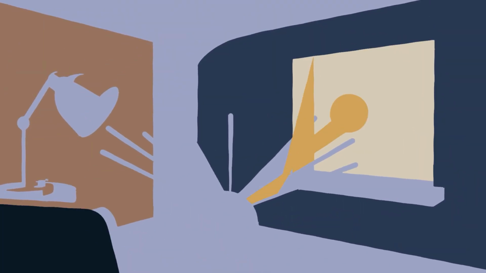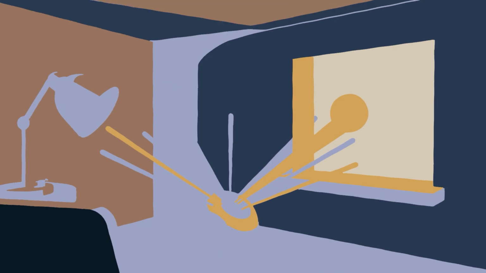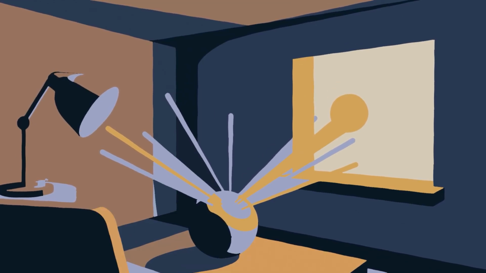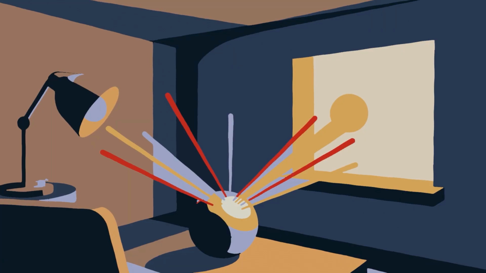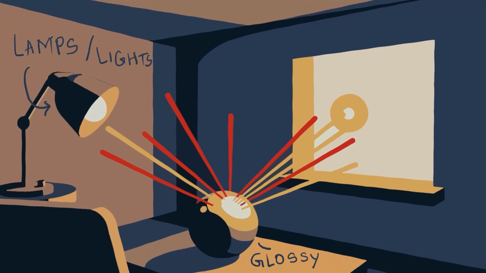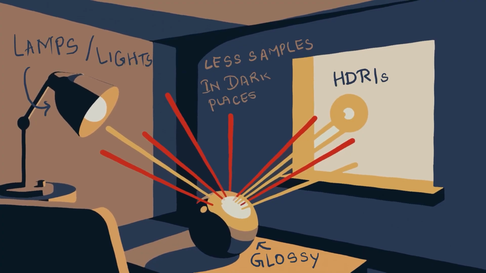If a bright lamp dominates the scene, sample more rays towards the lamp. If a surface is glossy, sample more rays near the mirror's direction. If an HDRI has a bright sunspot, focus more samples there. These aren't different algorithms, they're all still Monte Carlo. They just use smarter random distributions that guide samples towards meaningful regions.